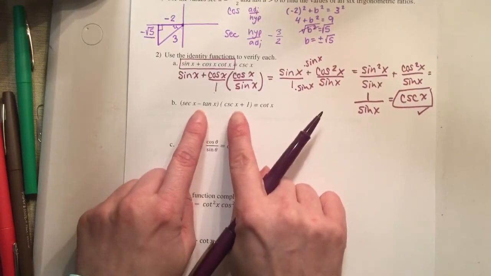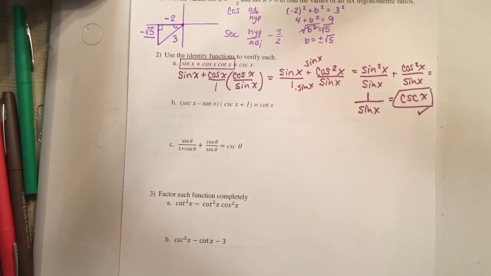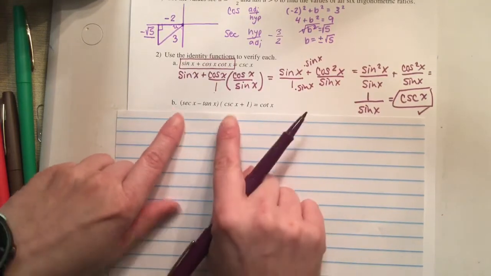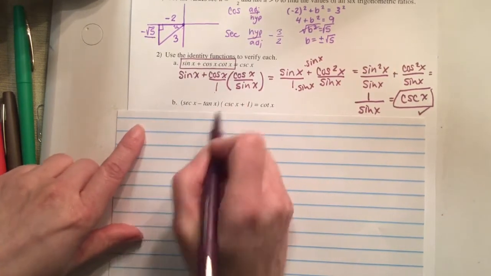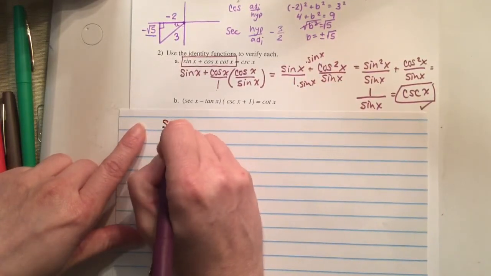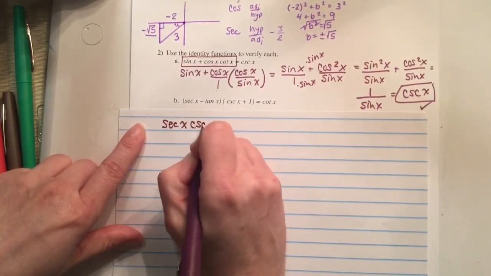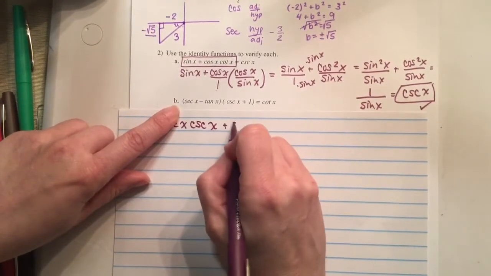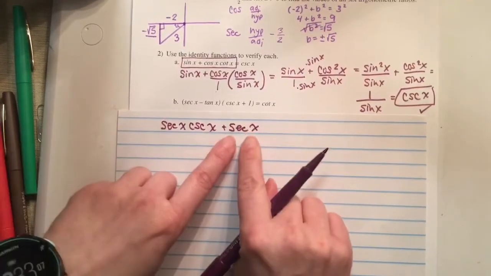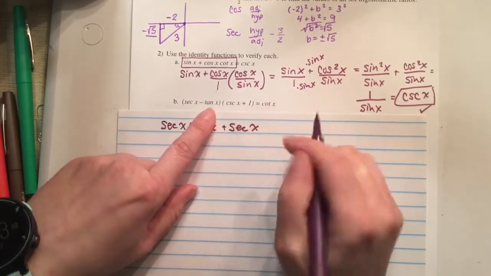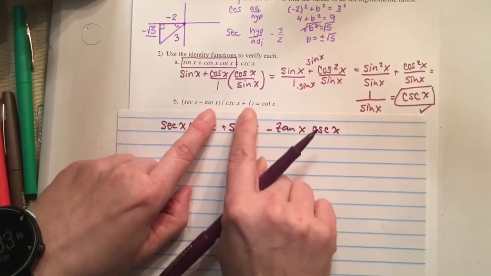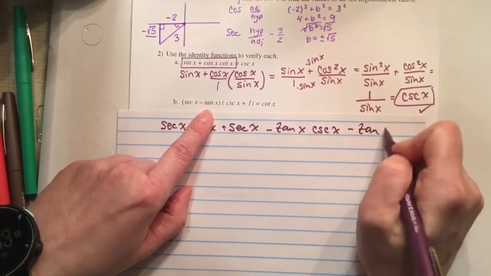If they give you a problem like this, what you want to do first is FOIL. So that was kind of a cool day, when we got to see that, hey, you can FOIL trig functions. So when I'm FOILing, first times first, secant of x times a cosecant of x, you guys, you can't do anything besides put the two next to each other. So it is a secant of x times a cosecant of x. Outside plus secant of x times 1 is a secant of x. Inside minus tangent of x times the cosecant of x. Last, minus tangent of x.